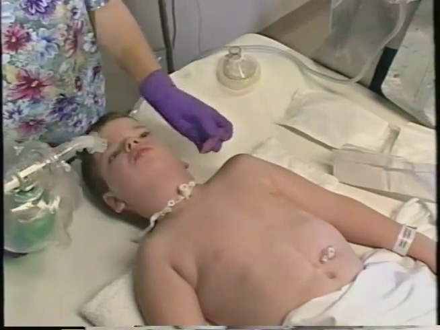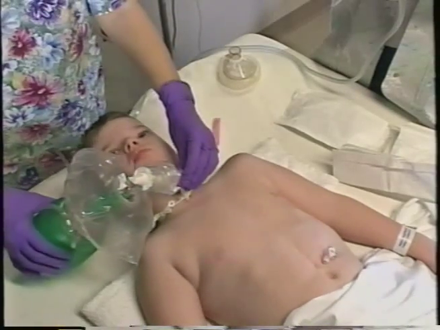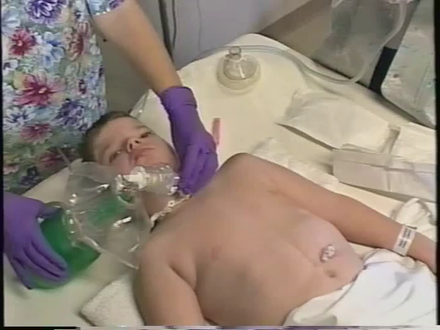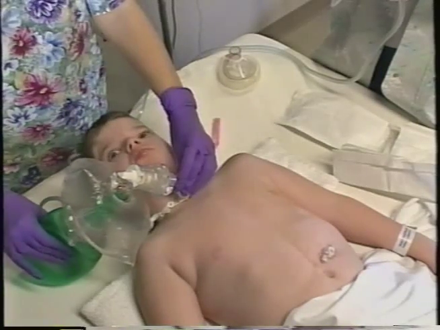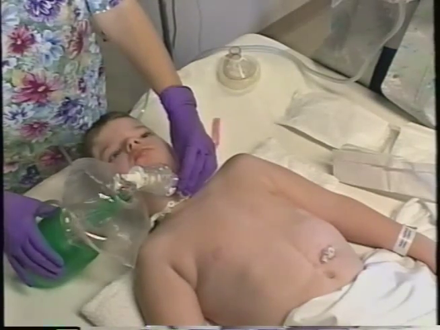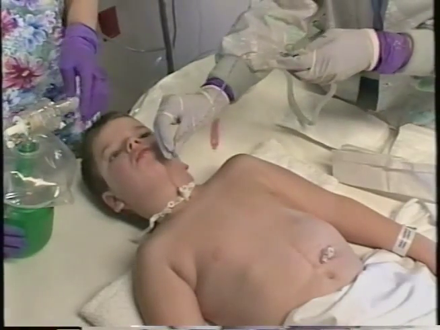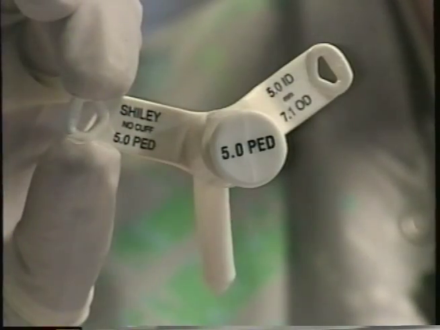If secretions are thick or obstructive, instilling up to 3 milliliters of sterile normal saline can loosen secretions. If tracheal displacement or complete obstruction is suspected, it may be necessary to change the tracheostomy tube. When choosing a tracheostomy tube, verify the appropriate size by checking the wings of the tube. In this example, we will demonstrate changing an uncuffed tube.